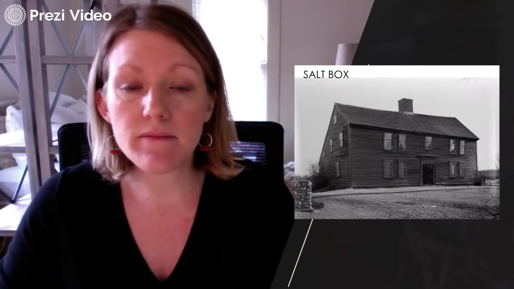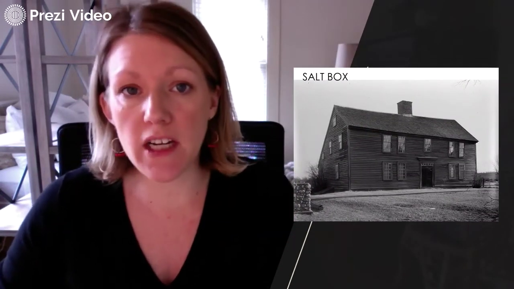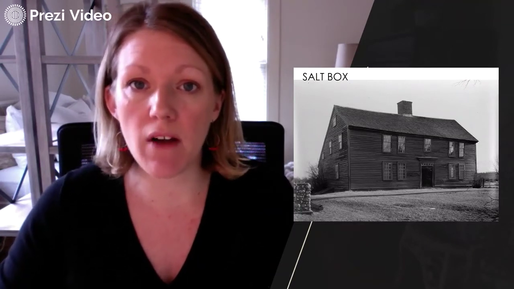This is the interior of Hoxie House. There's no electricity, central heating, or plumbing. The fireplace is what provides heat to the home and serves as the kitchen. So the salt box originated in New England and is an example of American colonial architecture.